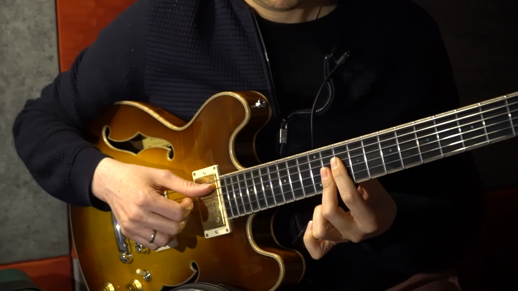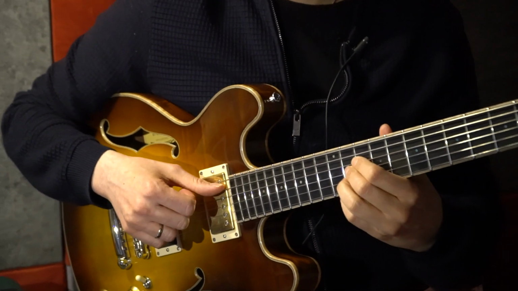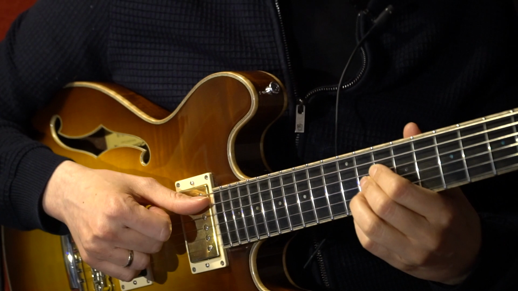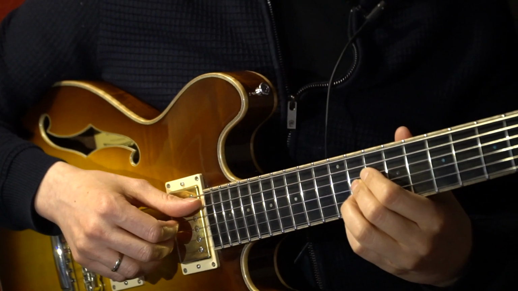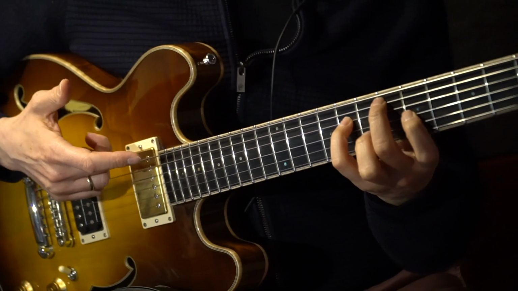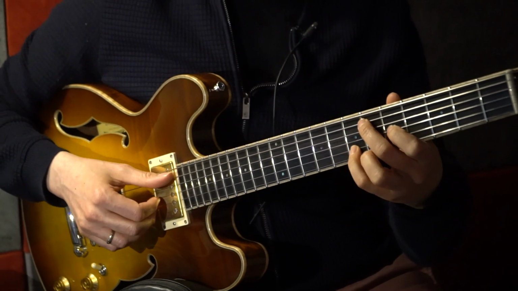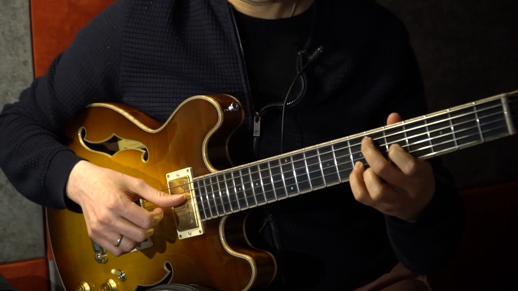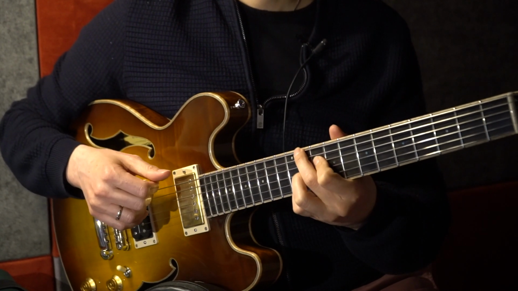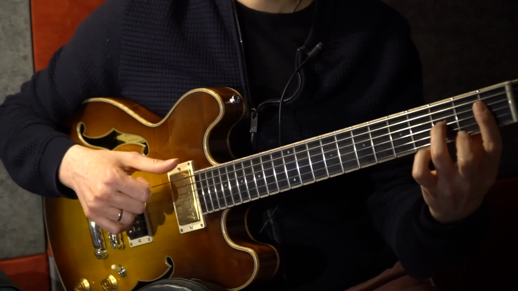Or you can finger it however is comfortable. You should experiment with different fingerings. First inversion. So this will produce a minor 6 chord, drop 2, drop 3, drop 2, drop 3, drop 2.